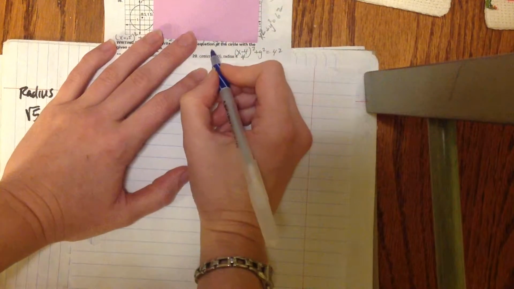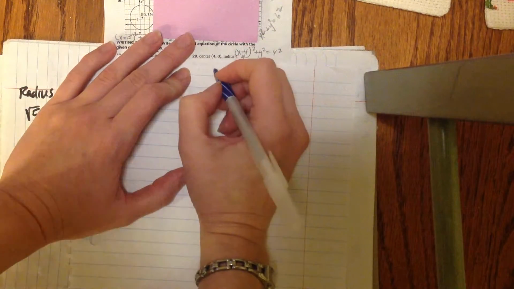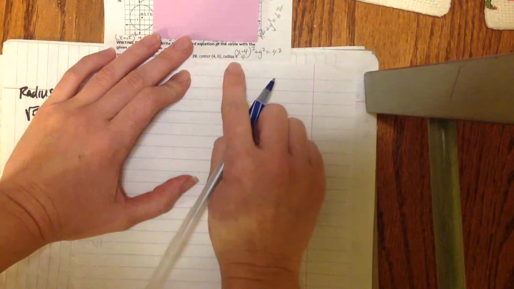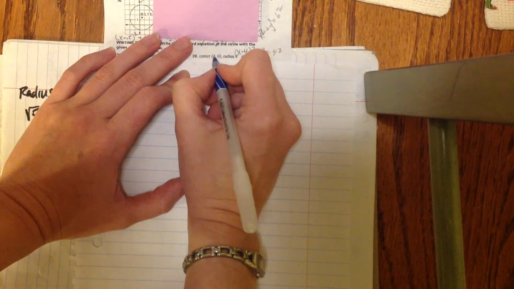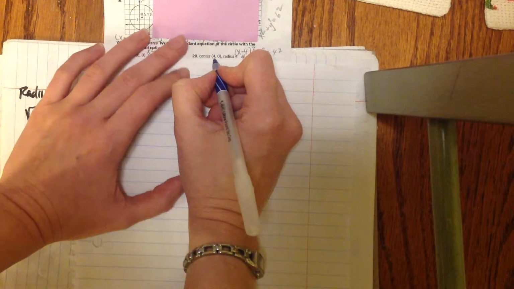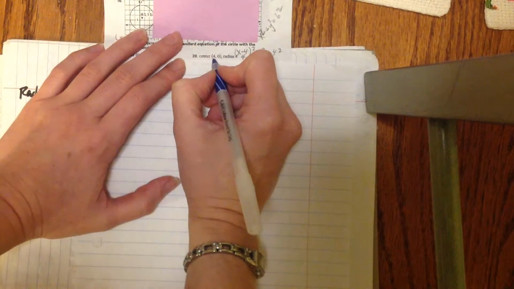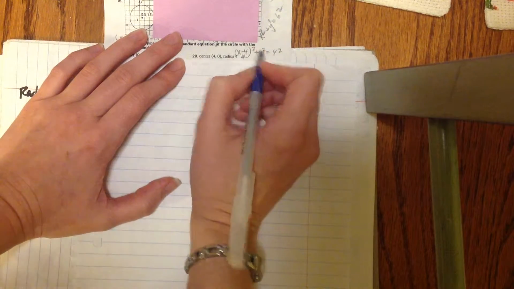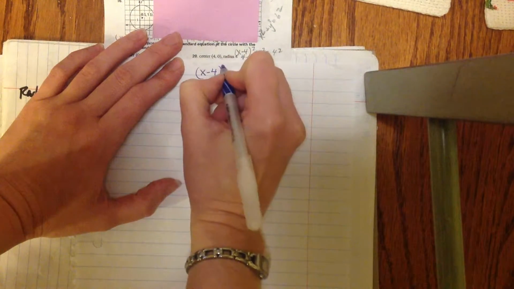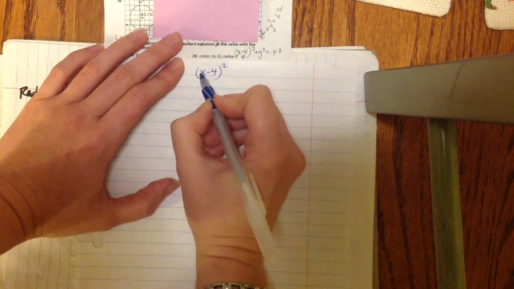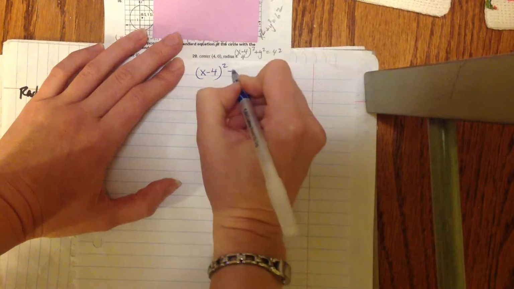Okay? This means we're going to write the equation. So I have the center of 4, 0, and the radius of 4. Just to show you how I've got that here. So again, in this case, the x moves. Okay? So if the x is over 4, to get it to go back to the origin, we'd have to write this. If I plug that x back in, 4 minus 4 is 0, so that would work.